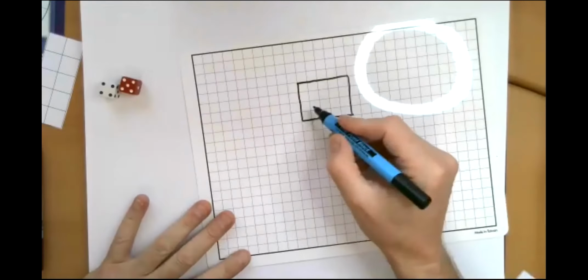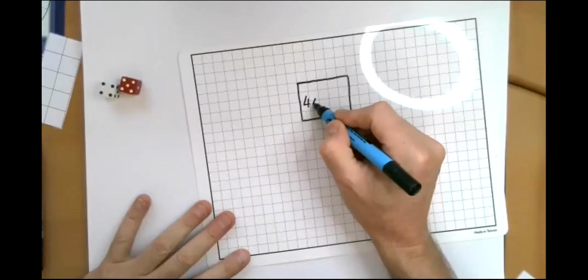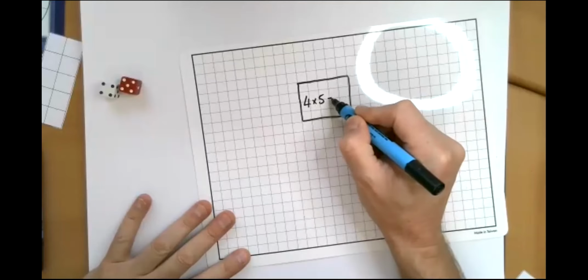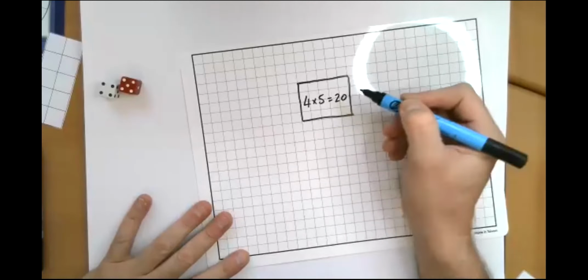Now, for some children, what they're trying to get is the dimensions. That's 4 by 5. And I asked them to draw them that way. But also while they're drawing it, once they've drawn it, I like them to write in it. So I'll show you what I like them to write into this game. So essentially here, we've now got 4 rows of 5. So in that little box, I'm going to write 4 5s, 20.